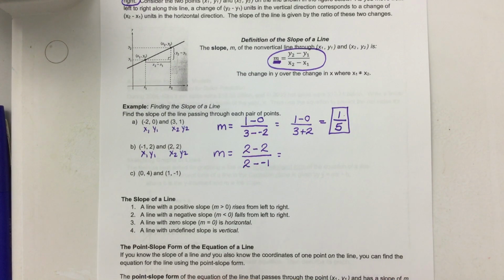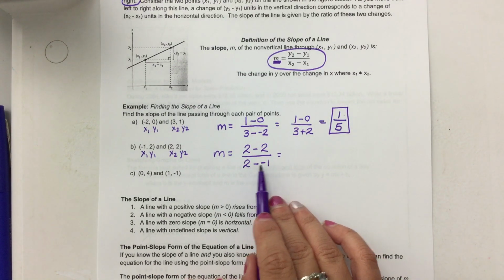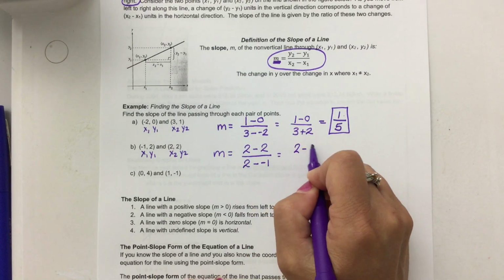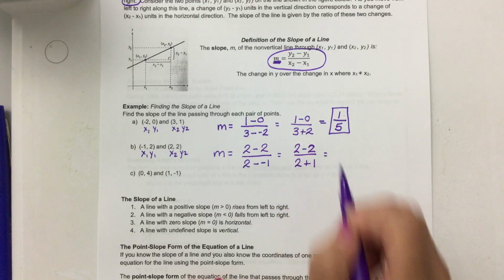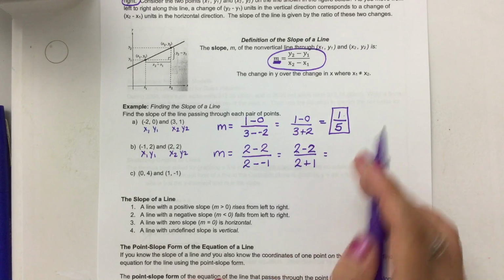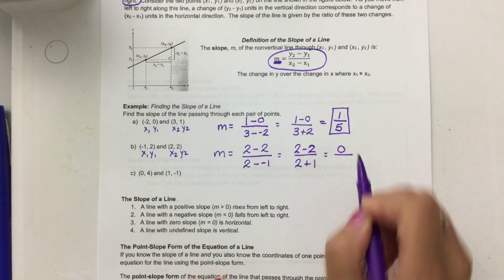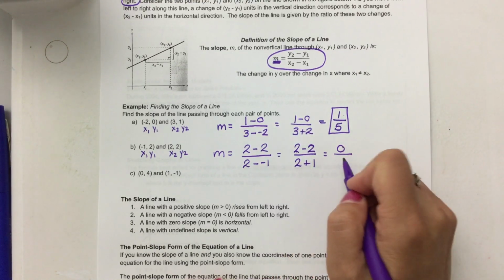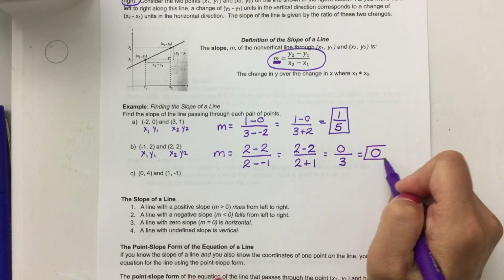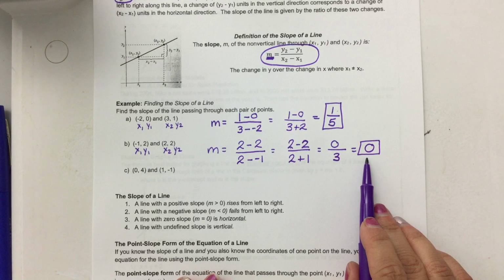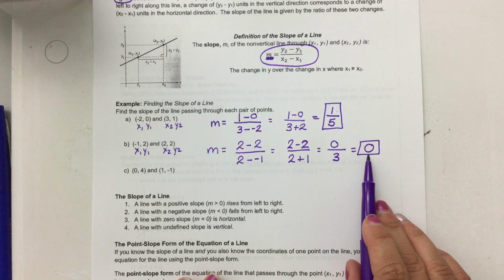So again, on the bottom, we are once again minusing a negative. So 2 minus 2 over 2 plus 1. 2 minus 2 is 0. 2 plus 1 is 3. 0 divided by anything is 0. So what happens here, this would be a horizontal line.